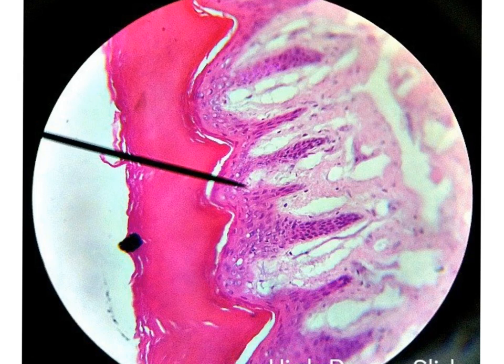So the presence of this keratin, the presence of the flat superficial nuclei, and the presence of many layers of nuclei give us the diagnosis of keratinized stratified squamous epithelium, which is, of course, present in the skin.